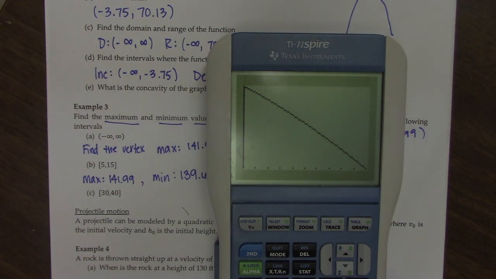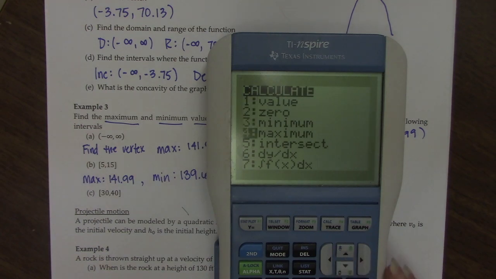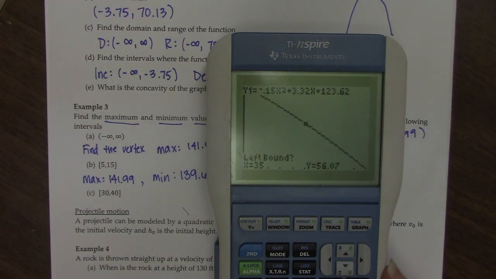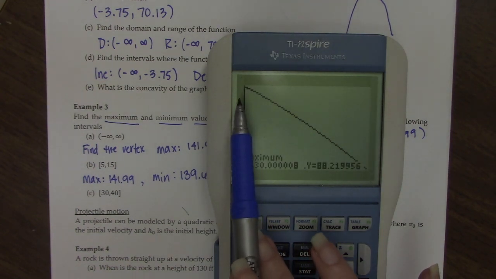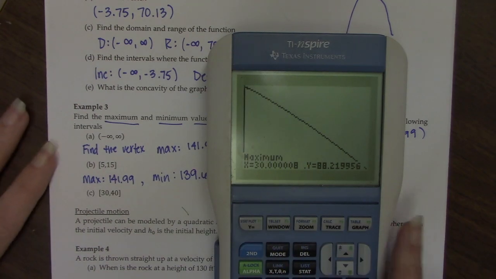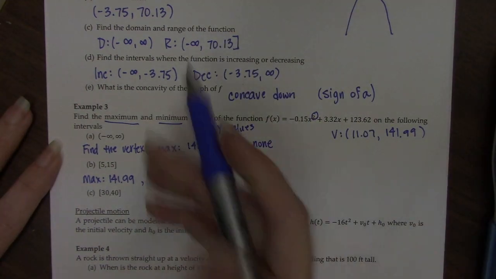So now when I do second maximum, my vertex is not in this interval, so I have to check it. So let's see, we went from 30 to 40. And we get the maximum at 30, so it grabbed this endpoint, and that maximum y value is 88.22.